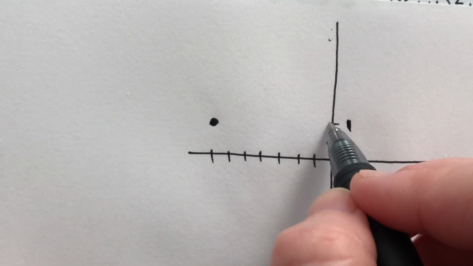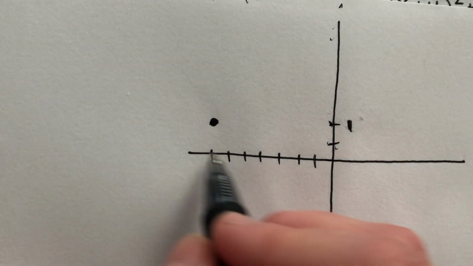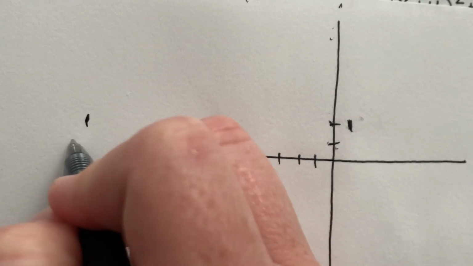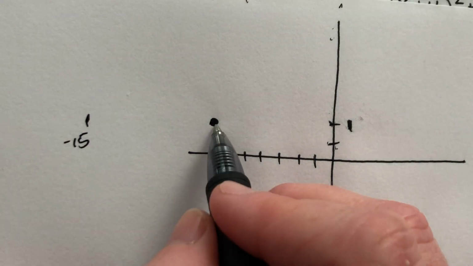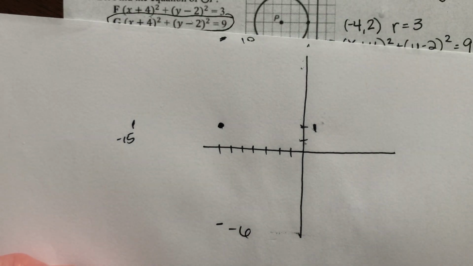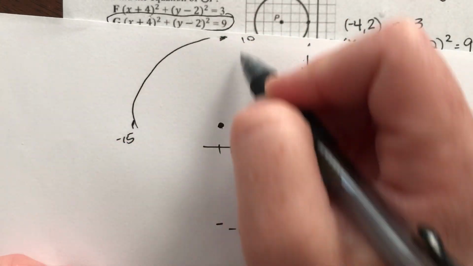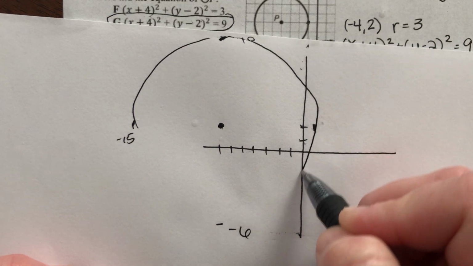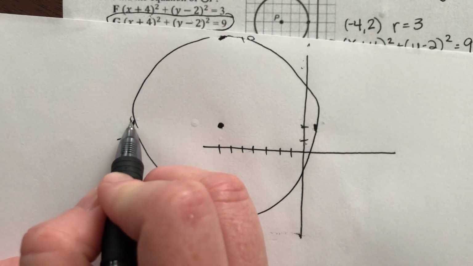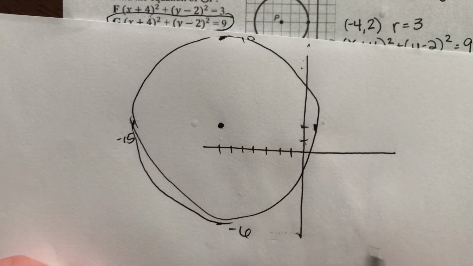It's going to go up. We're already up 2, we're going up 7.8, so it's going to be almost to 10, right? It's going to go backwards. We're already at 7, and we're going to go back 7.87 more, so we're going to be almost at negative 15, right? And we're up 2. We need to go down 7.87, so we're going to be down almost to negative 6. Let me back up a little bit. So when we sketch our circle, oops, that was a really bad sketch of a circle. Okay, well, you know what we're supposed to be doing.